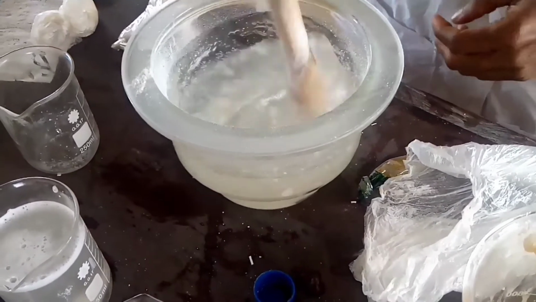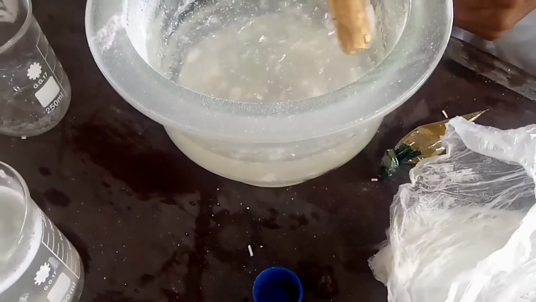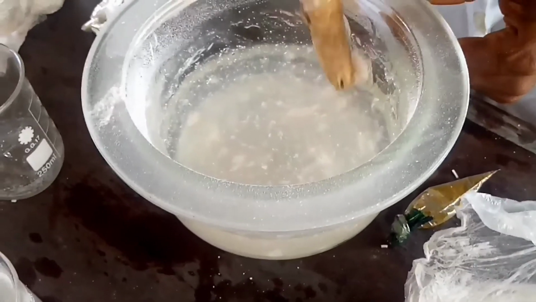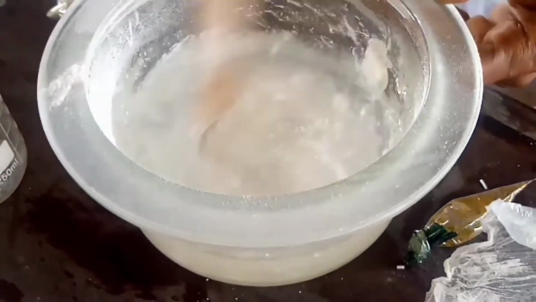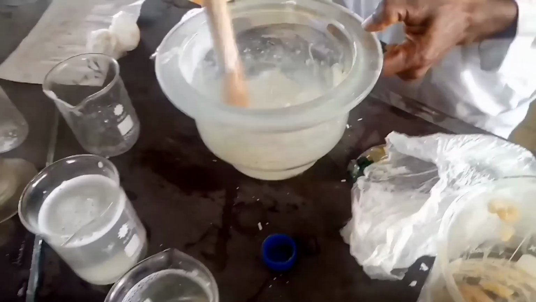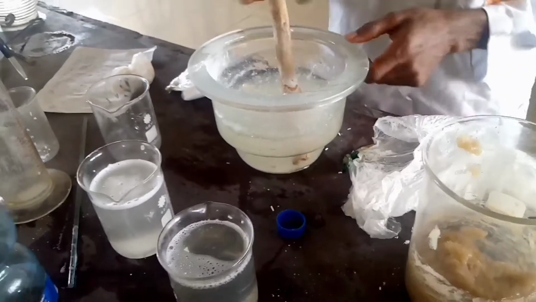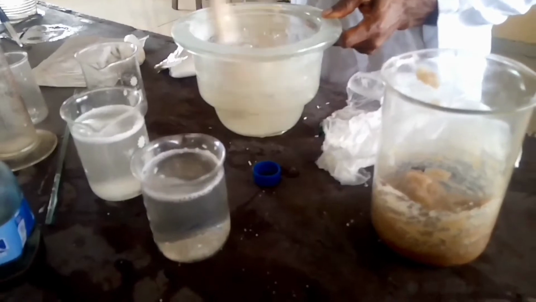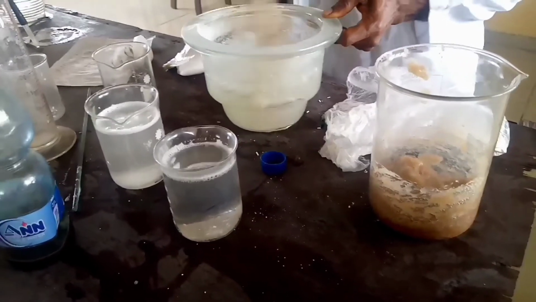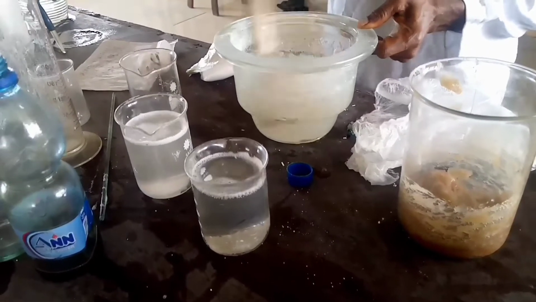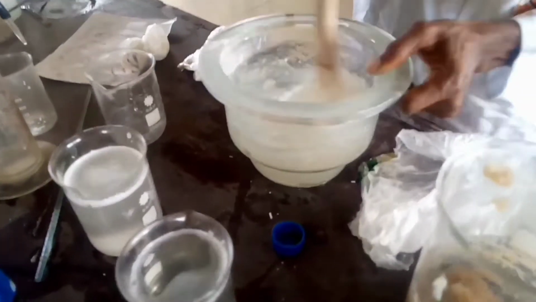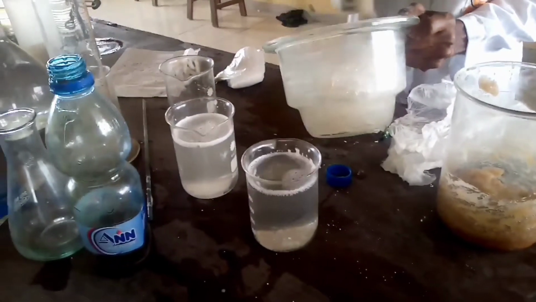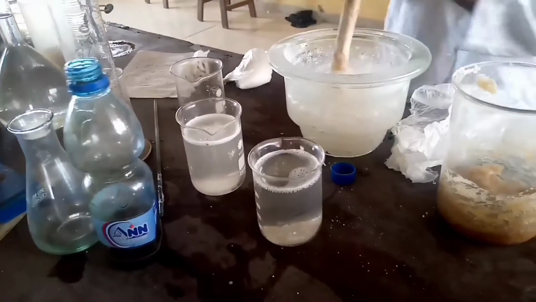So dissolve properly so that lumps will not be found in there. If there are any lumps, you have to dissolve them. So you can see now it's thick. This is what makes the liquid soap thick. You dissolve rigorously so that lumps will not be found. You can see how it is now.